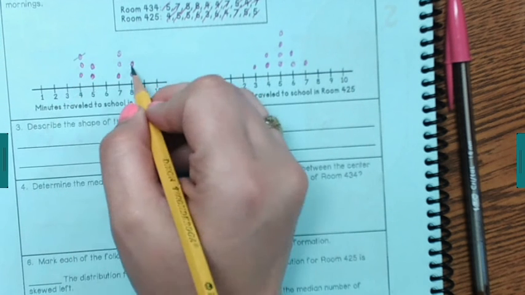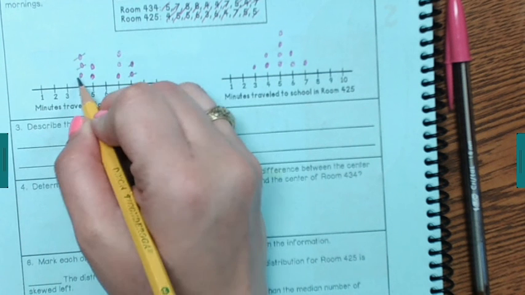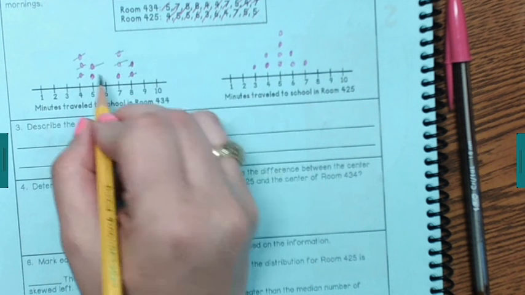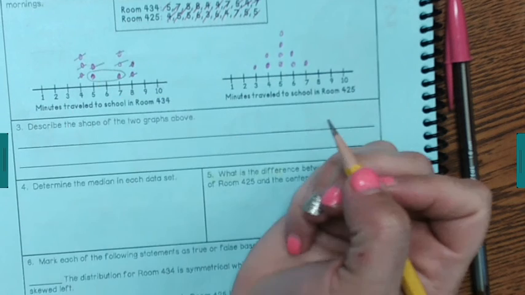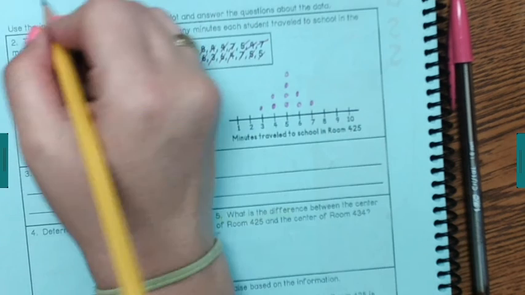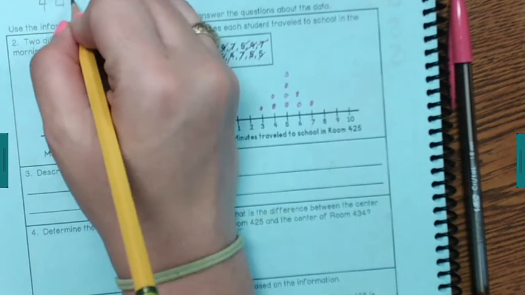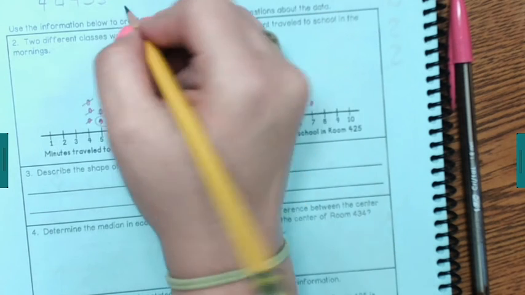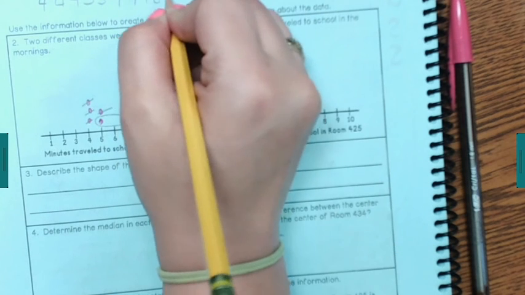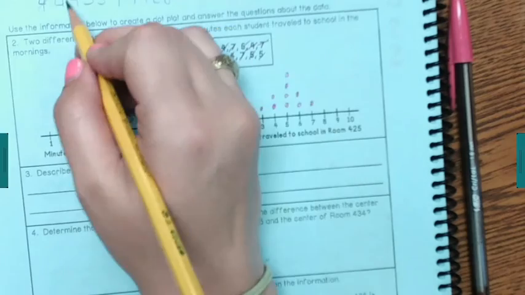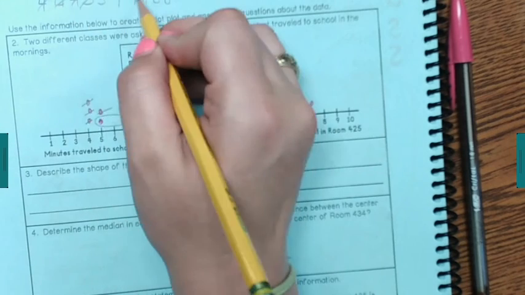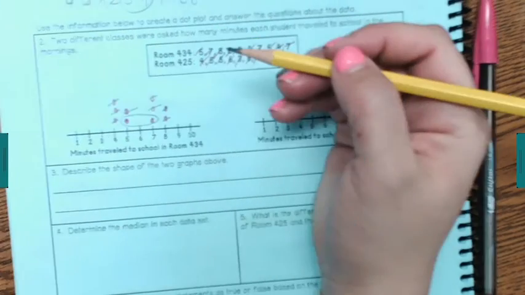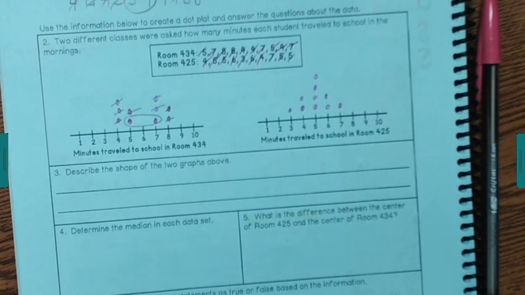What's the center? I have 2 middle numbers. And again, if this confuses you, feel free to write it out. If it confuses you, write it out like we did before. You're going to get the same answer. You don't have to write it if you're not confused, but if you are confused, write it out because it will help make it a little bit easier. Okay? So what do you do if you have 2 middle numbers?